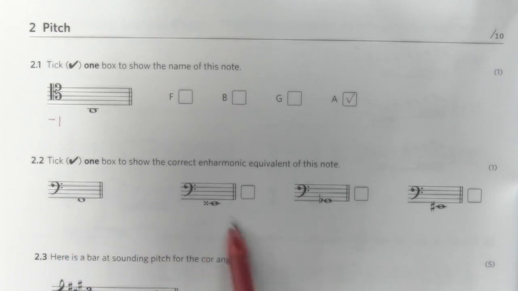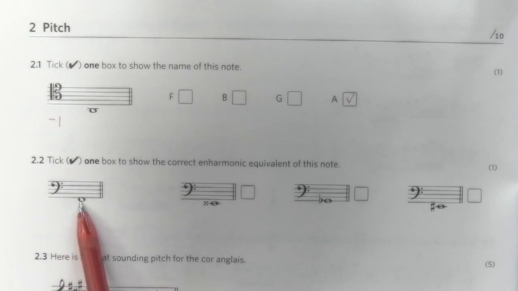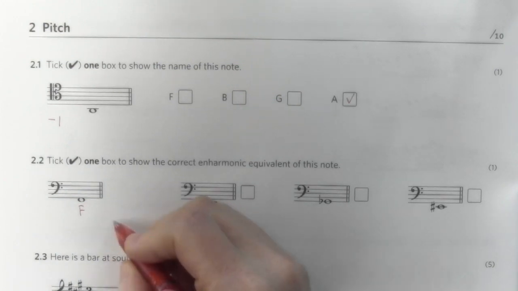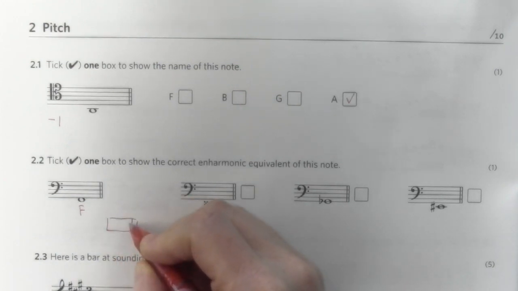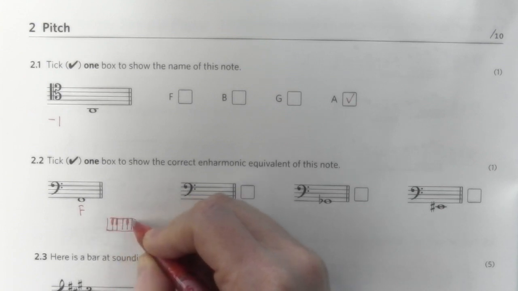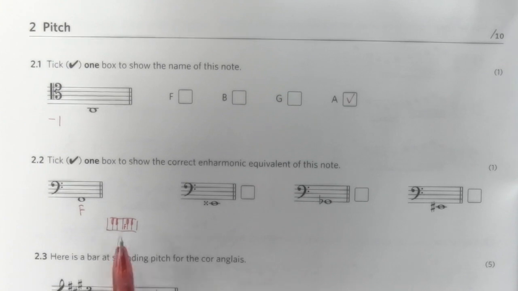We need to decide which one of them is the enharmonic equivalent of this note written in bass clef. This note is F in bass clef, Fa. Now, Fa could be, on a keyboard, our note Fa could be Mi sharp, so E sharp, or G double flat, 2 steps down or 1 up.